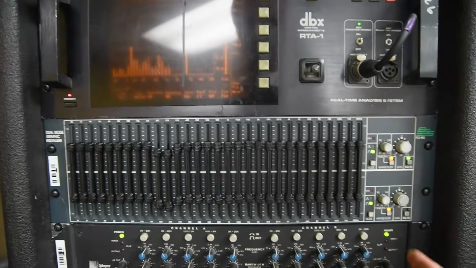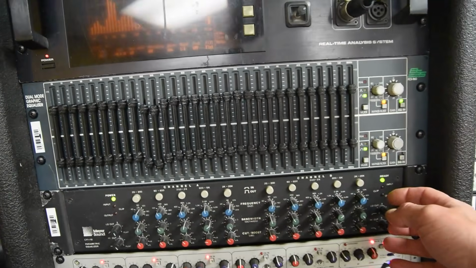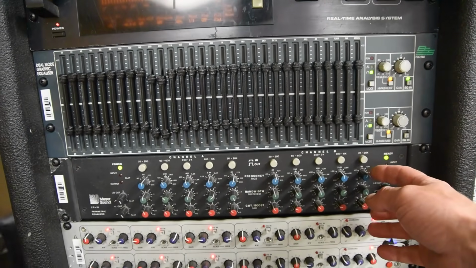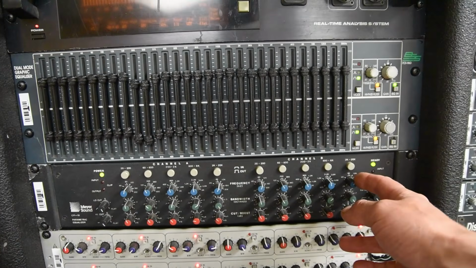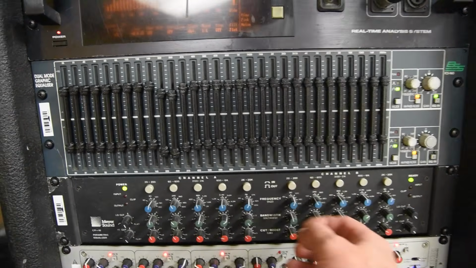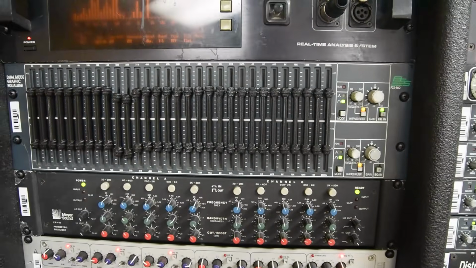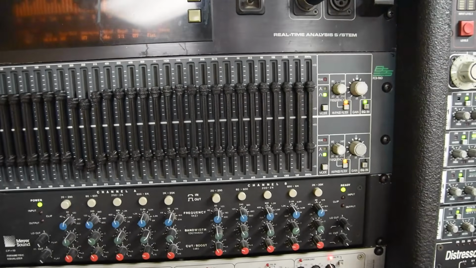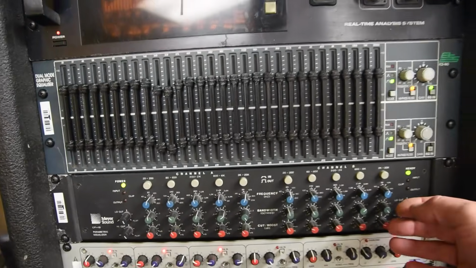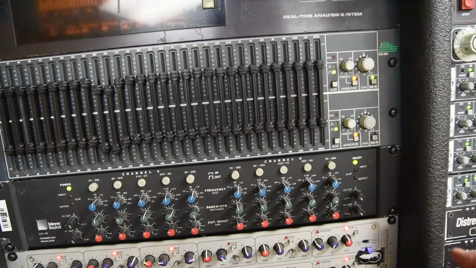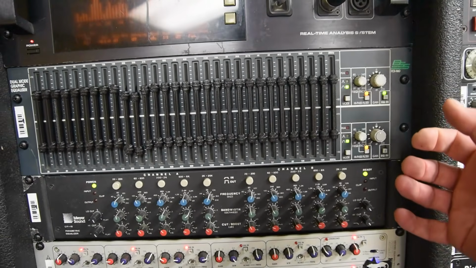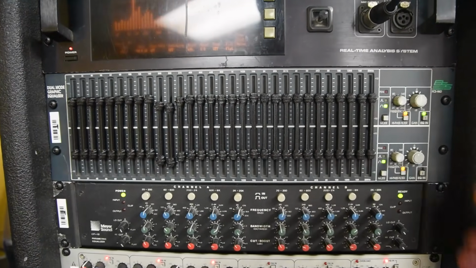This is in series with it, and this is kind of what I use to, the CP10 I use to tune the system to sound the way I want. If I'm touring with a rig or walking into a festival system, this is what I'll use to make the sound system sound like my headphones. And this one here is kind of on the fly.